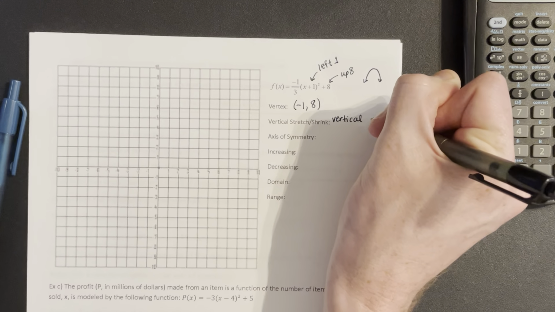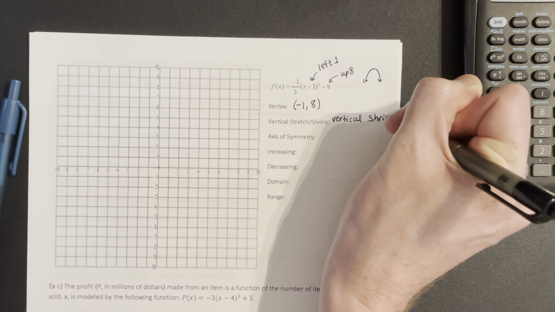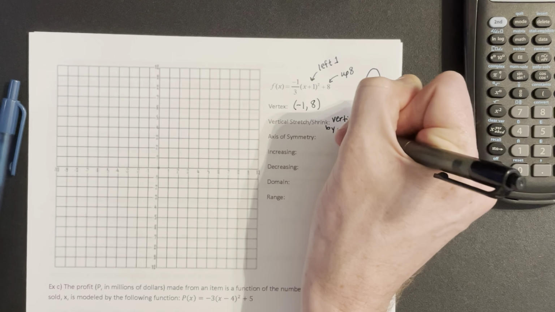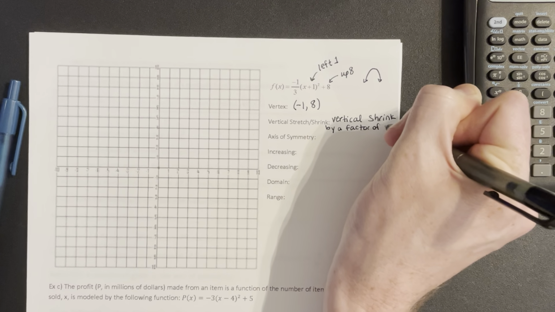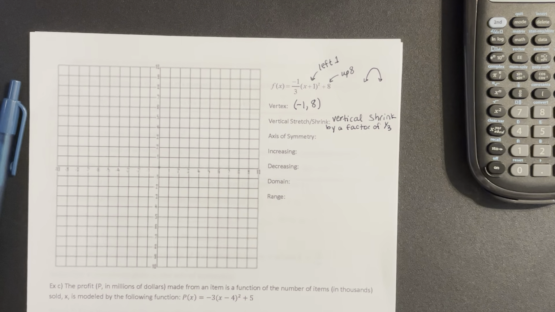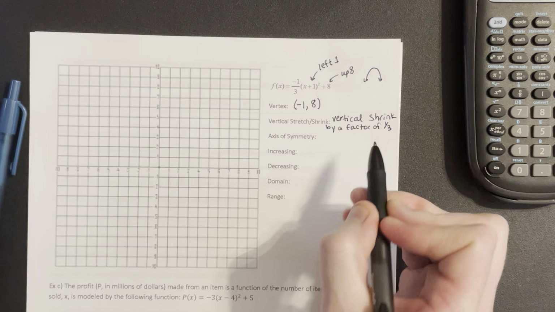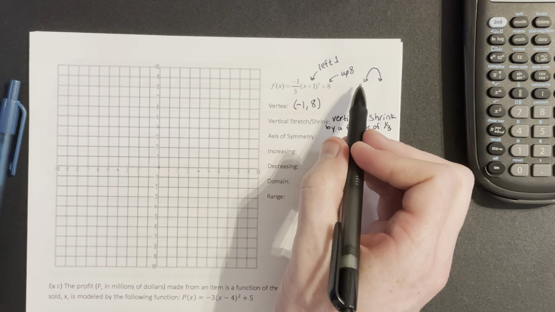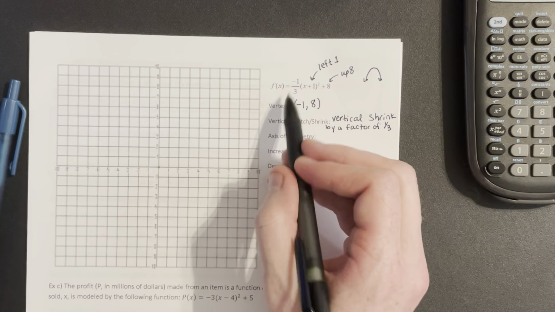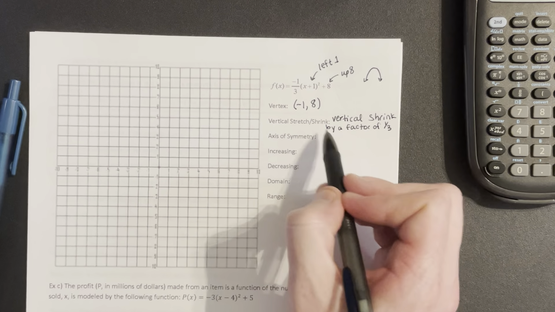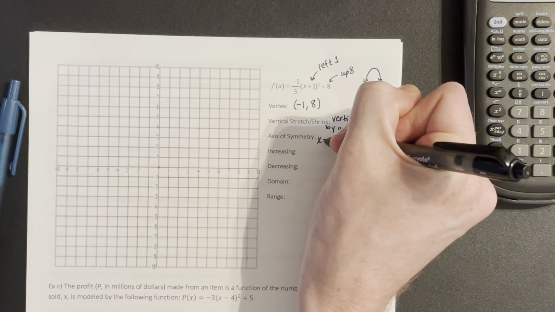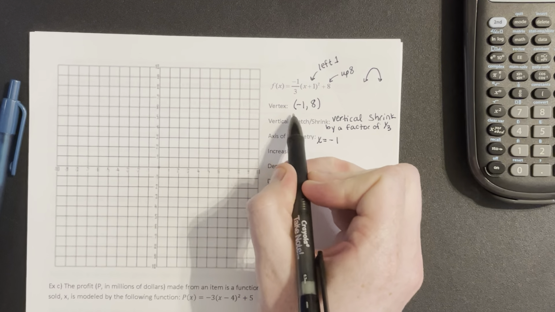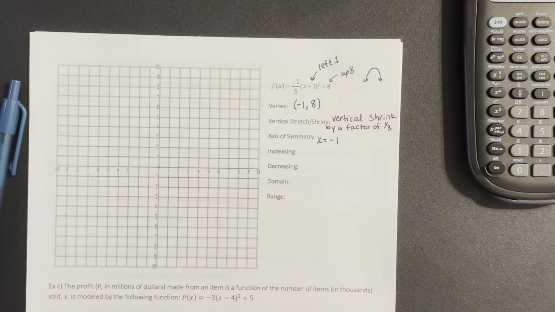So vertical shrink by a factor of 1/3. It's not a factor of negative 1/3. The negative is what's doing the flipping, the reflecting across the x-axis. The 1/3 part is the vertical shrink. Our axis of symmetry would be x equals -1 because that's the x coordinate of the vertex.